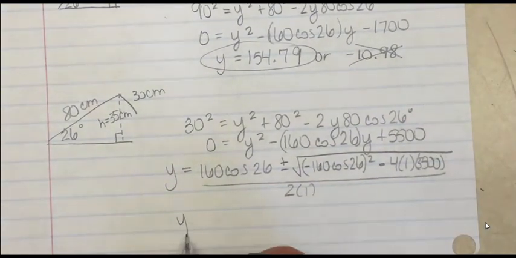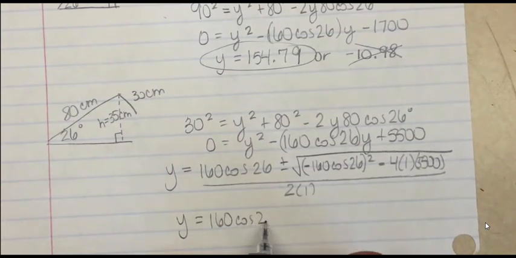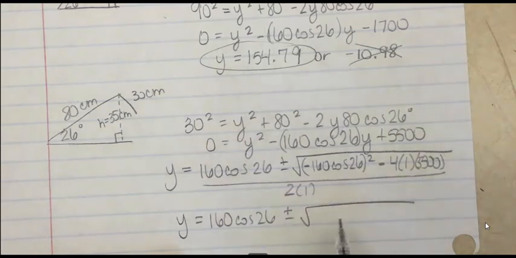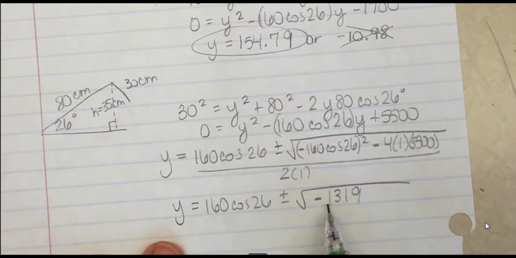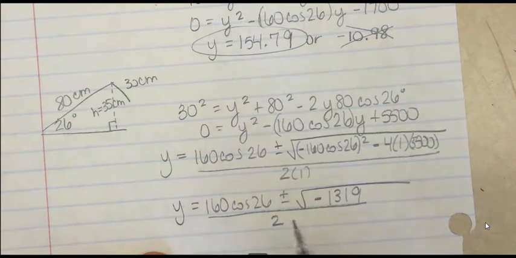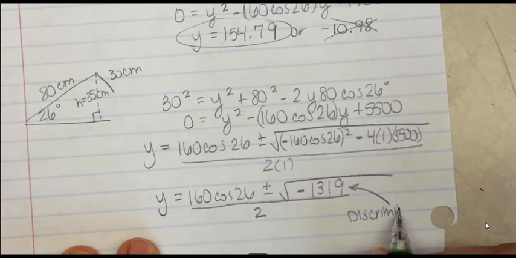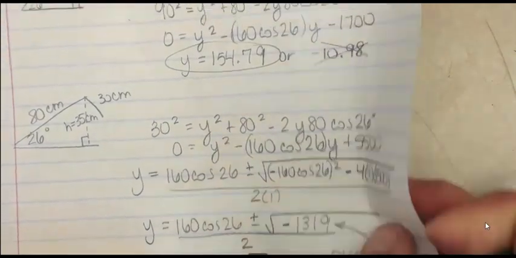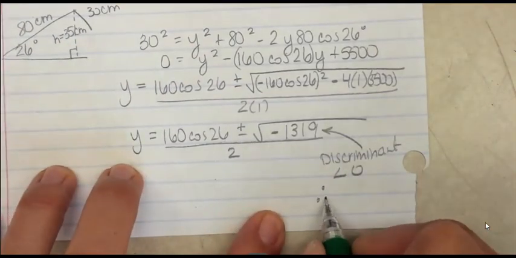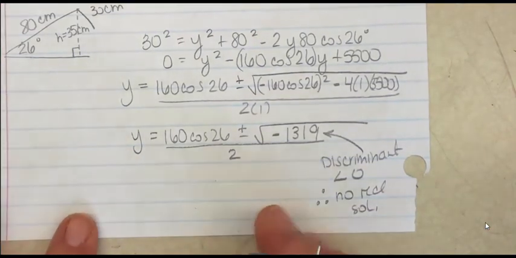Okay, now doing the math here, you end up with whatever 160 cosine 26 is, plus or minus, and then under the radical, we get negative 1,319. So if you see, my discriminant here is negative. So how many real solutions do I end up with? Right, so remember, this is my discriminant, which is less than 0. And therefore I have no real solutions. So I do not have a triangle possible.